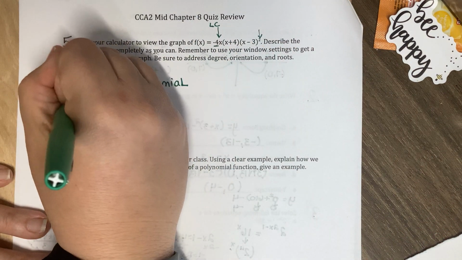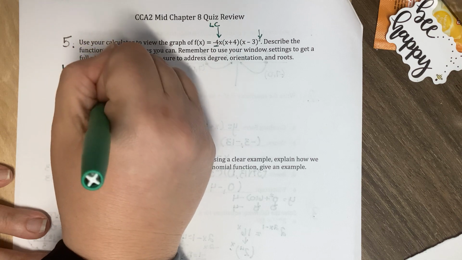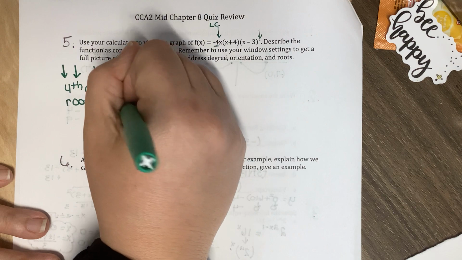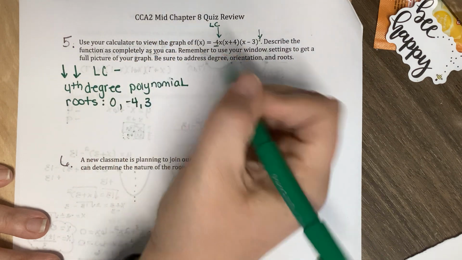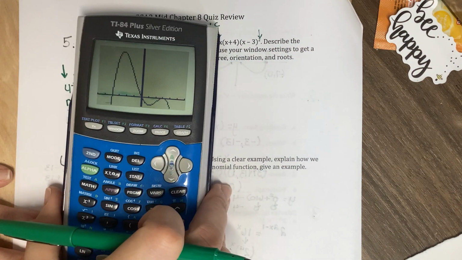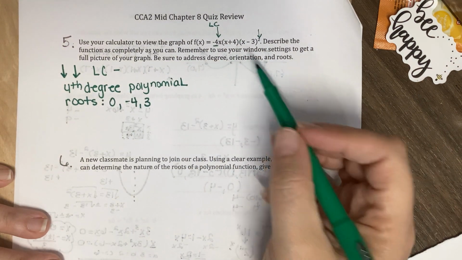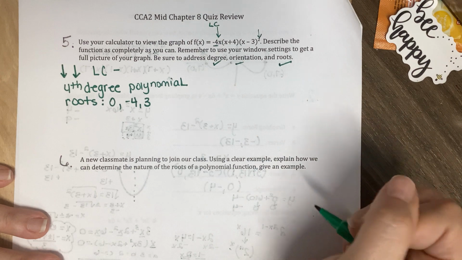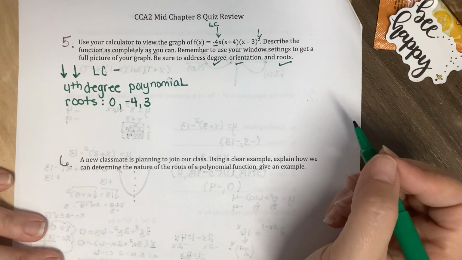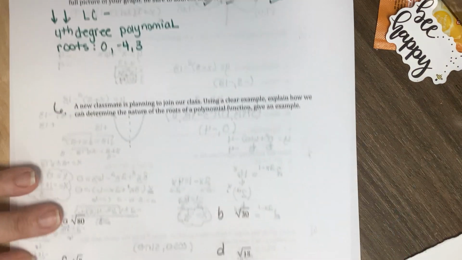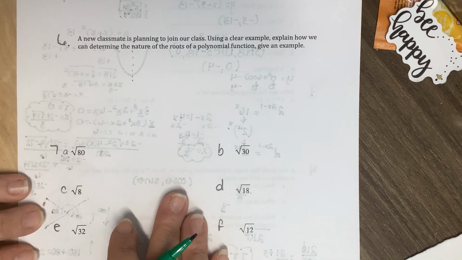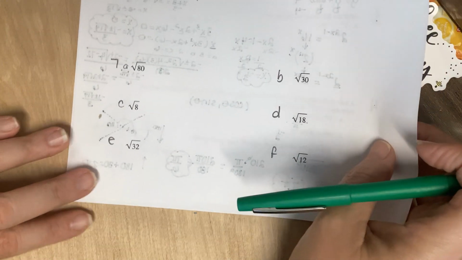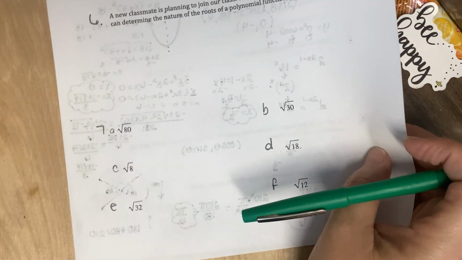And my roots are going to be 0, -4, and +3, just like we saw on the calculator. So we did degree, orientation, and roots. I think that's good. Number 6, I'm going to skip this for right now and we can come back to it. Number 7. Number 7 is great.